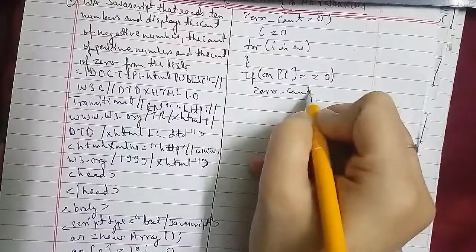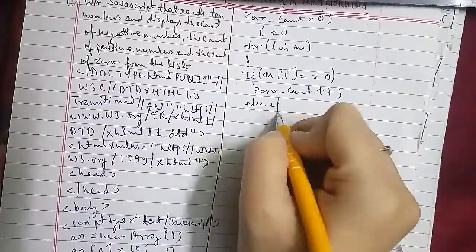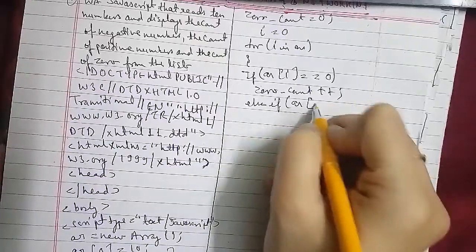This part, from positive count till this else, is computing the count for 0, positive, and negative numbers.